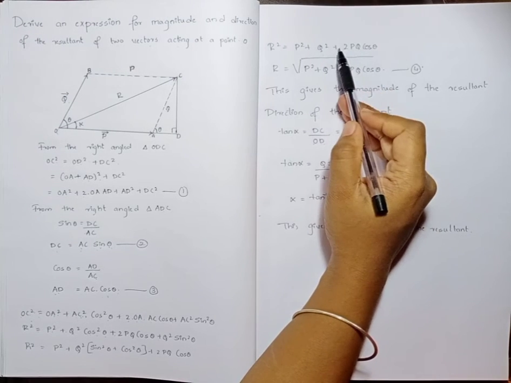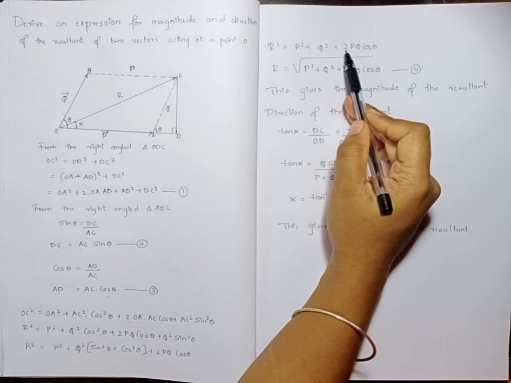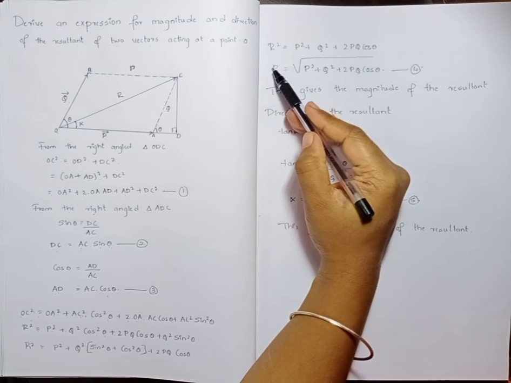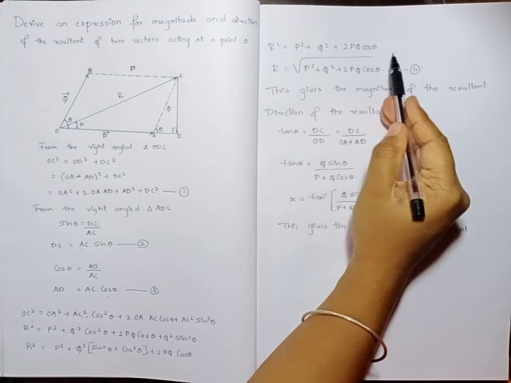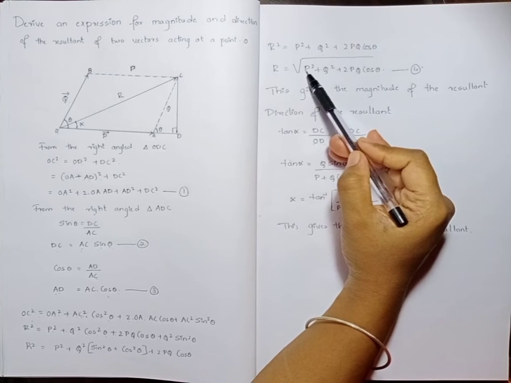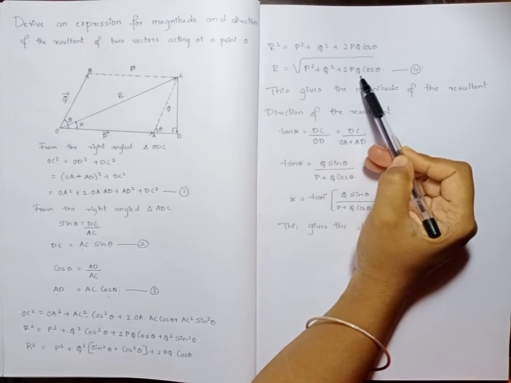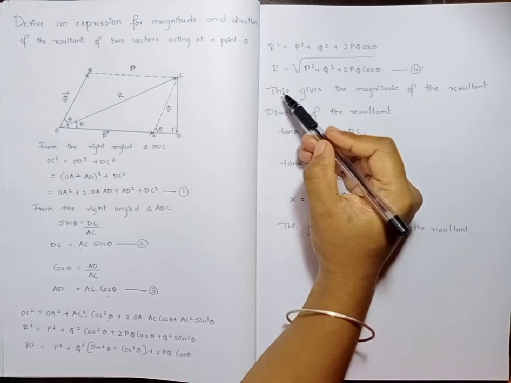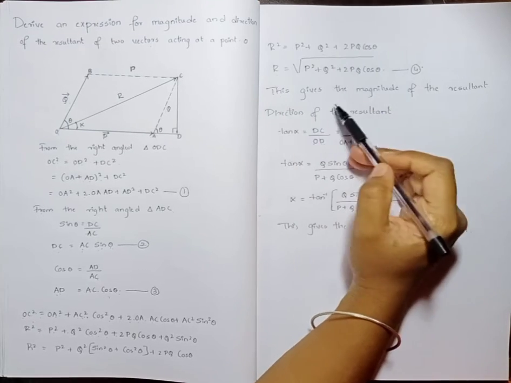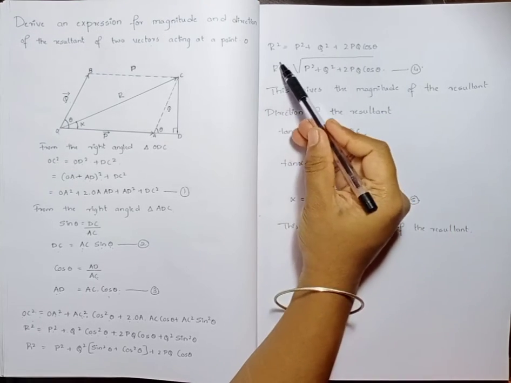It is equal to 1, plus 2PQ cos theta. Next, R is equal to square root of P square plus Q square plus 2PQ cos theta. So equation 4 gives the magnitude of this resultant.